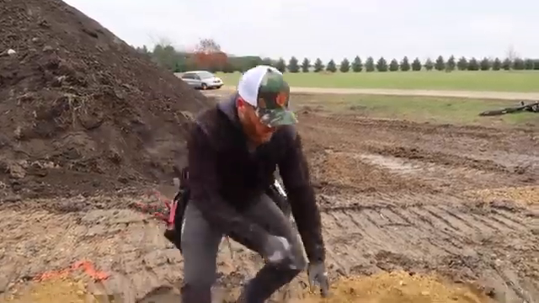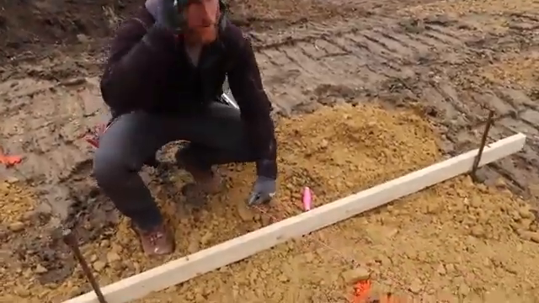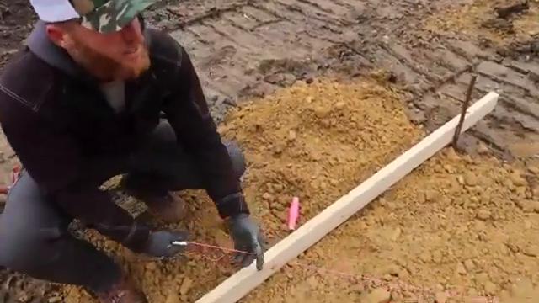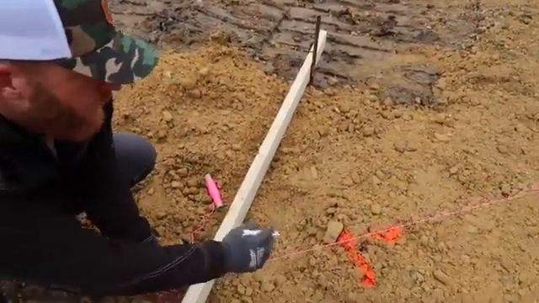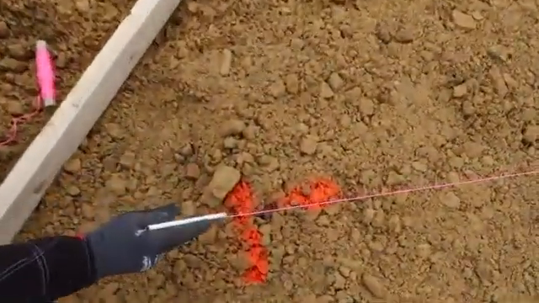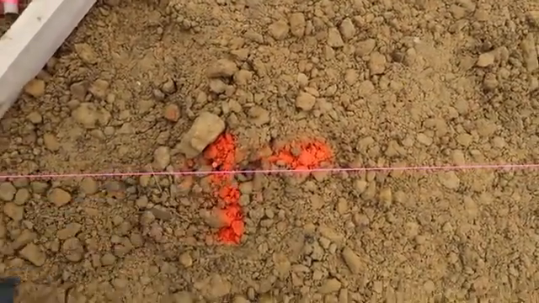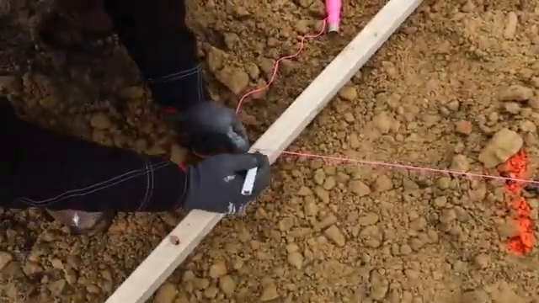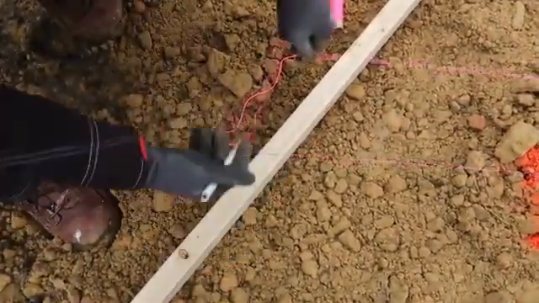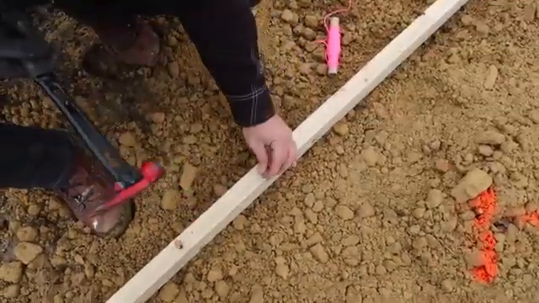So once we've got our pins in the ground and our batter boards are all set up, we're going to take our string line and pull it through over top of our nail. Okay, this was our initial one. We don't want that one anymore. We're looking at this guy. And then I'm just going to make a mark right on my batter board. Just going to set a little shingle nail here.